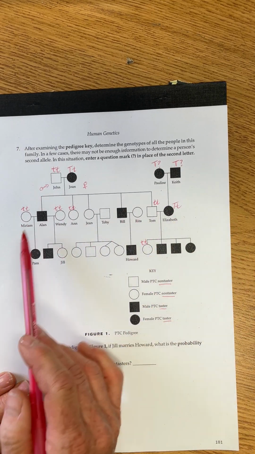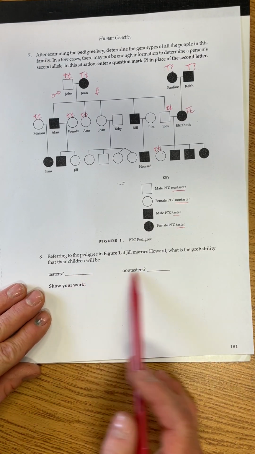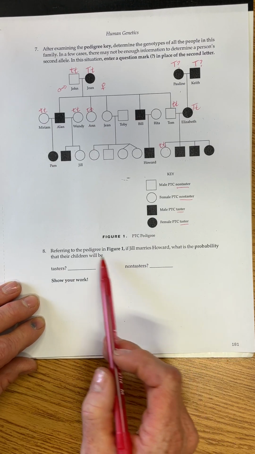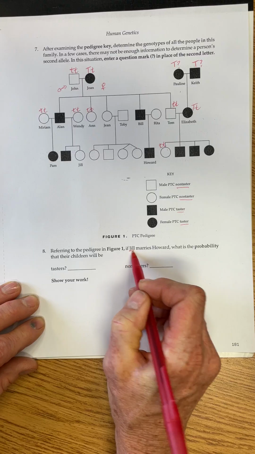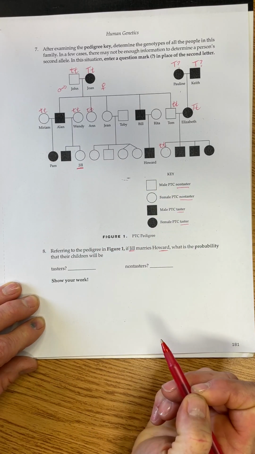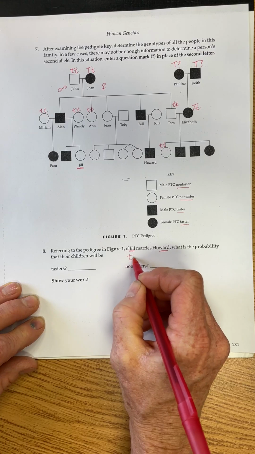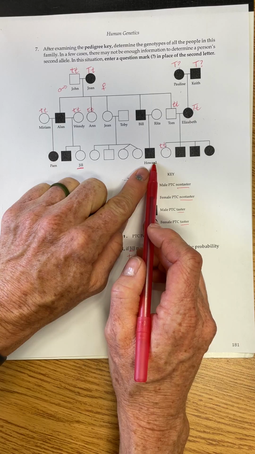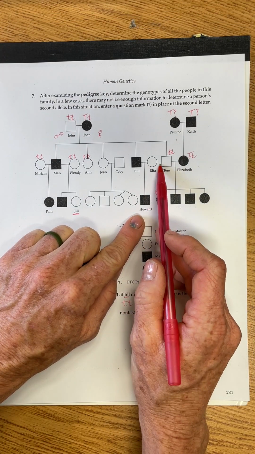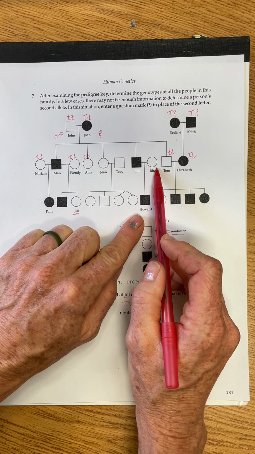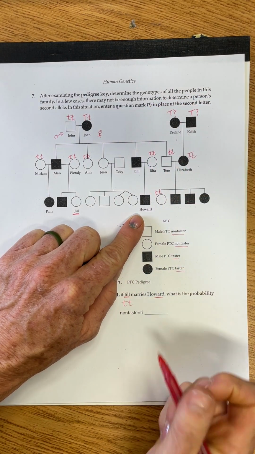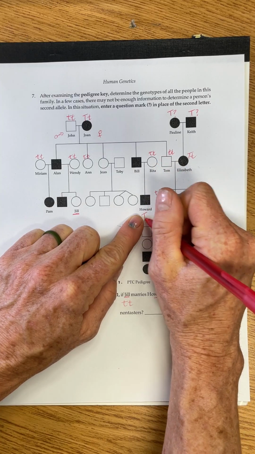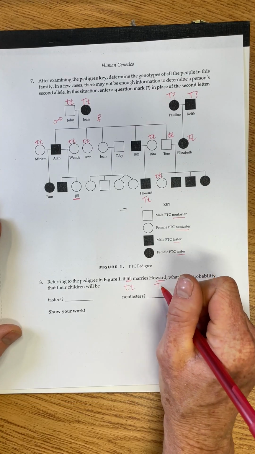So you're going to go through and complete all of the rest of these, and then answer this question here by making a Punnett square. So you refer to figure 1. If Jill marries Howard, you figure out Jill's genotype, you know that she's homozygous recessive. Howard, well, we'd have to figure out what his genotype is. Since his mother, Rita, is homozygous recessive, she's going to give Howard one of those alleles because that's all she can give. So we know Howard is heterozygous. So, okay.